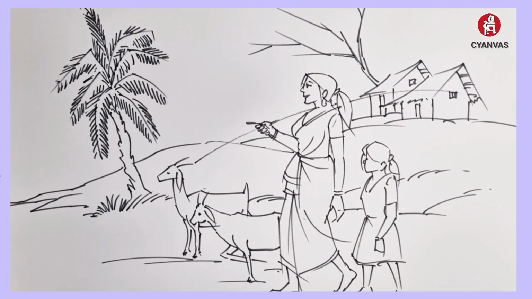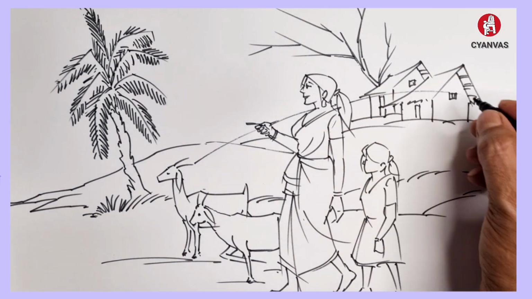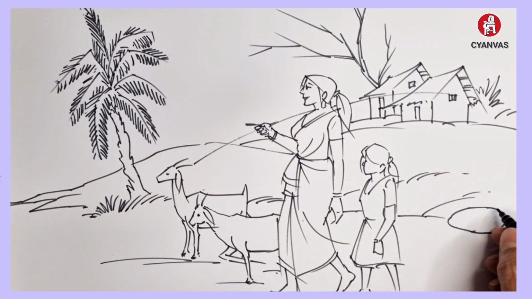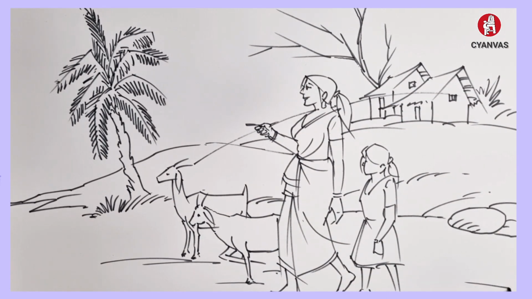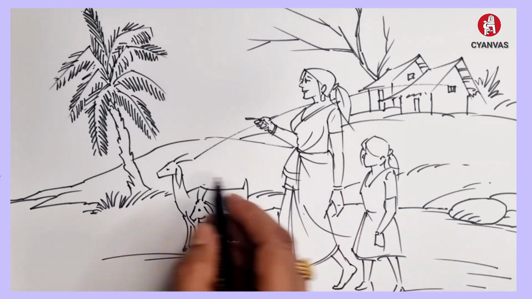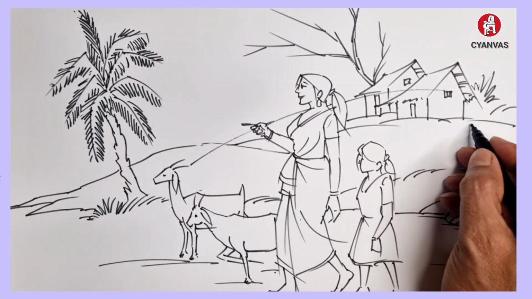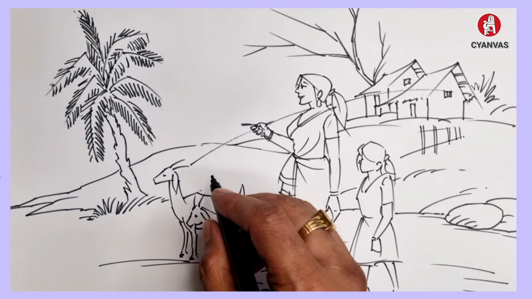And if you want, you can color also. But here today we'll learn only drawing. Not color. Today we'll not learn color. And if you want, you can start the color in any medium.